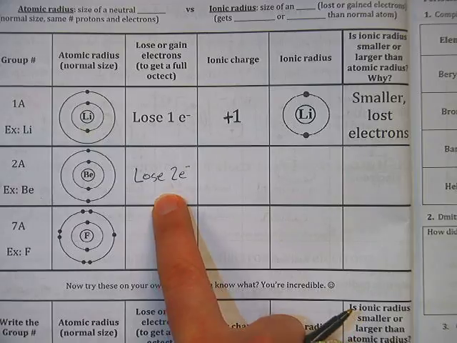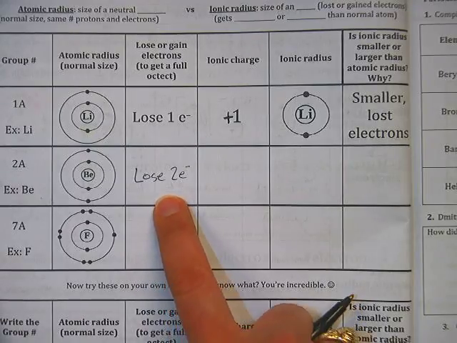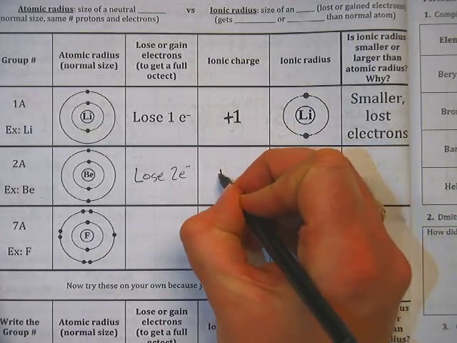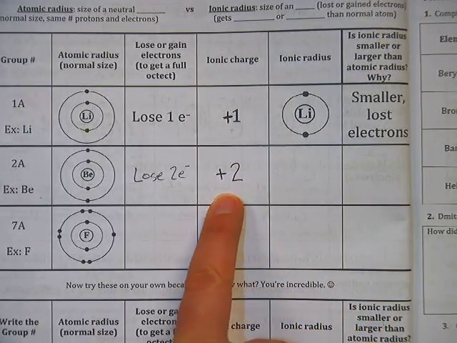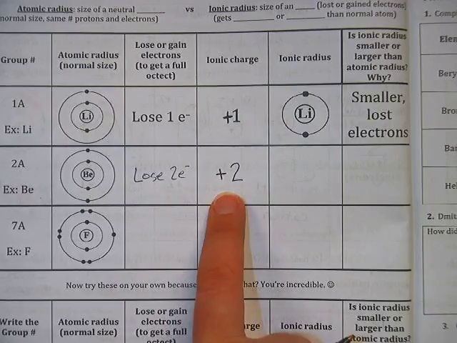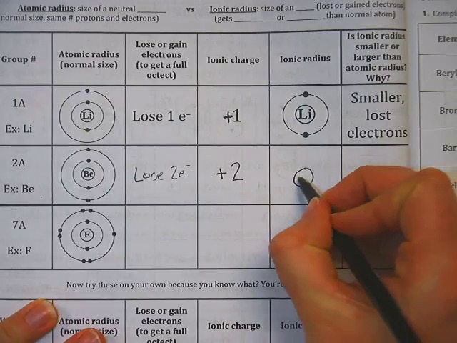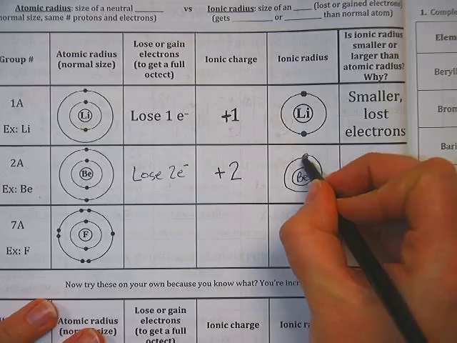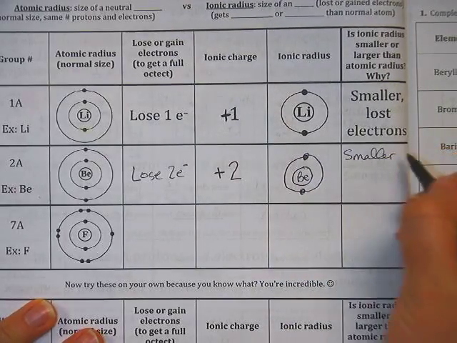Okay, if they lose 2 electrons, that means they lose negatives. And if you lose a negative, if you subtract a negative, what does your charge become? It's going to be positive, right? If you want to be a positive person, you got to lose all the negativity in your life. Okay? If you lose negatives, you're going to get positive. When you lose 2 electrons, the radius is going to be smaller because you lost electrons.